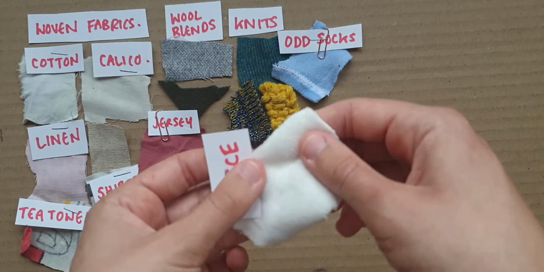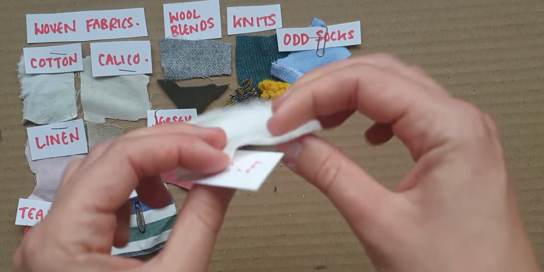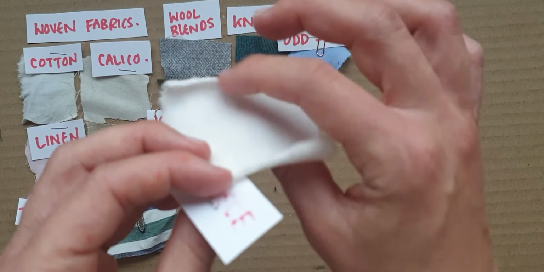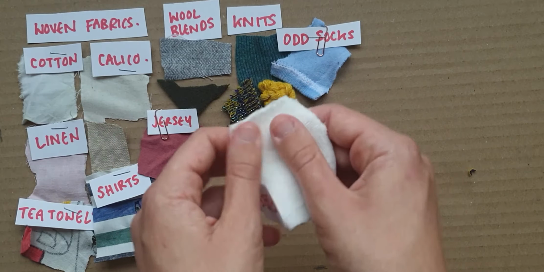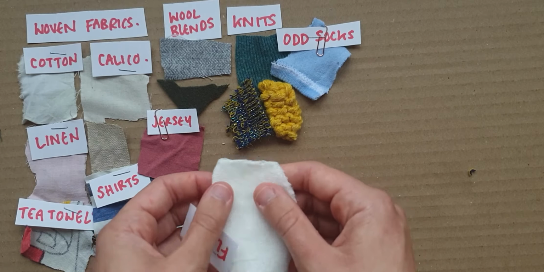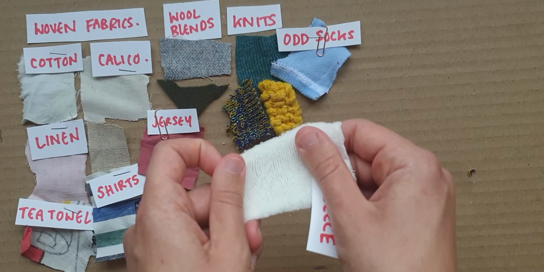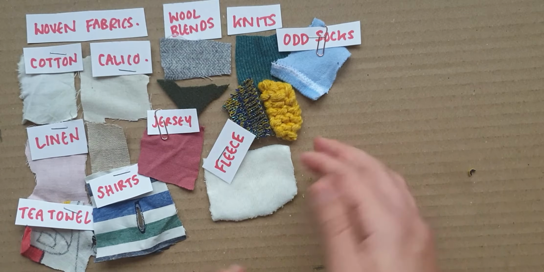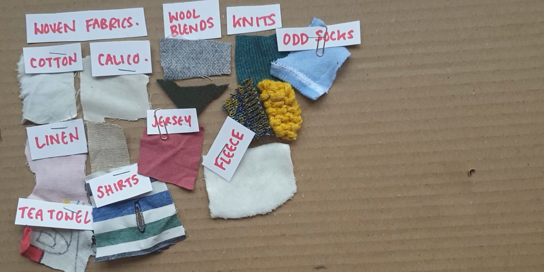Another type is fleecy material, so this is from an old fleece, so it's got a very soft, fuzzy side on one side, and then the other side is the woven part of it, the back of it. You can find these in a lot of dressing gowns, baby clothes, baby toys. So if you have any old children's toys at home that you're not sure what to do with because you can't take them to the charity shop, you can use the fabric from them, and even the stuffing that's inside of some of them you can use as well.